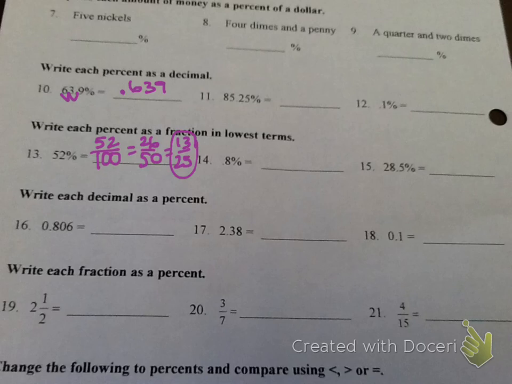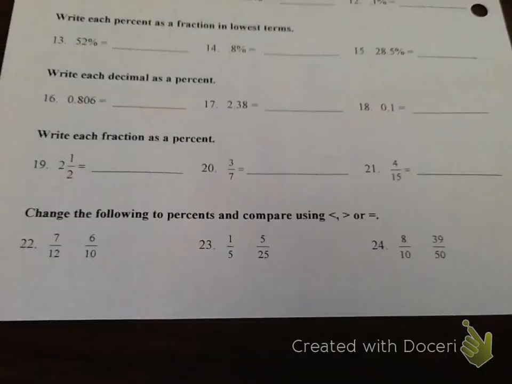Write each decimal as a percent. This time we're moving 2 places to the right, so this would be 80.6%. Write each fraction as a percent. Well, that's going to be 2.5, we know is 0.5. So here we have kind of a simple one. We can move 2 places and get 250%. Because anytime I have a placeholder, I need to fill it with a 0.